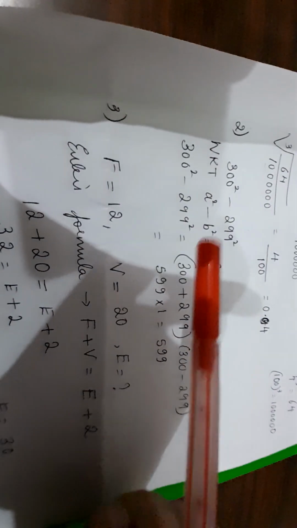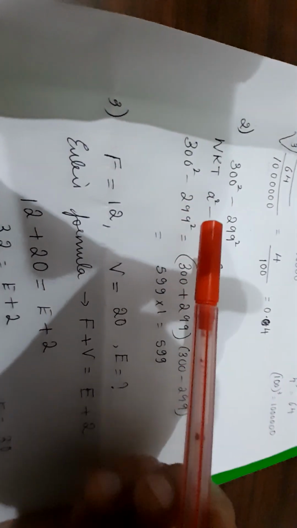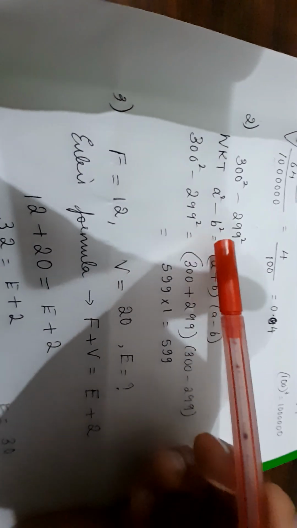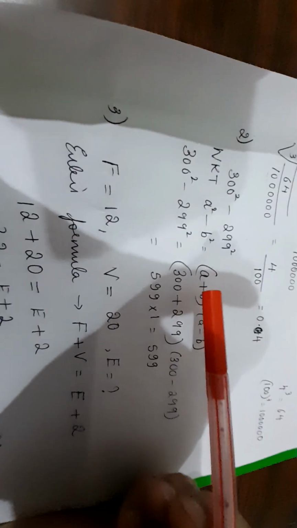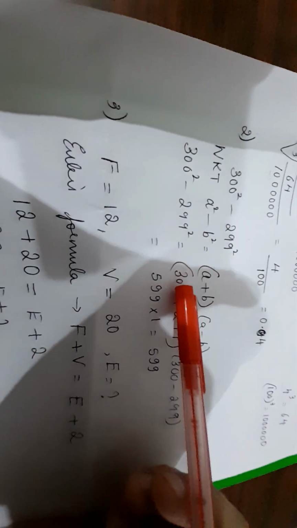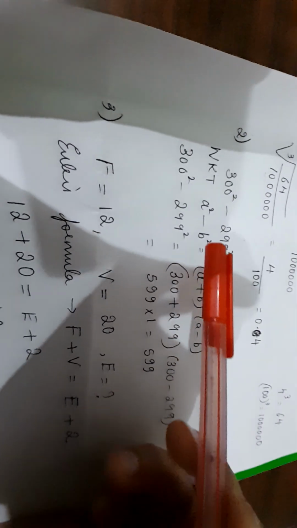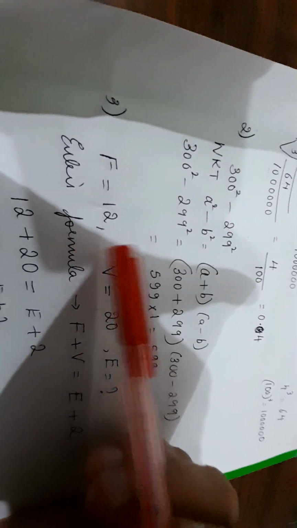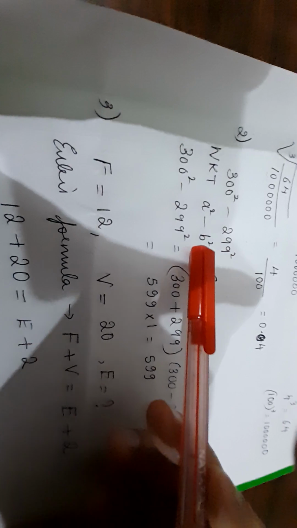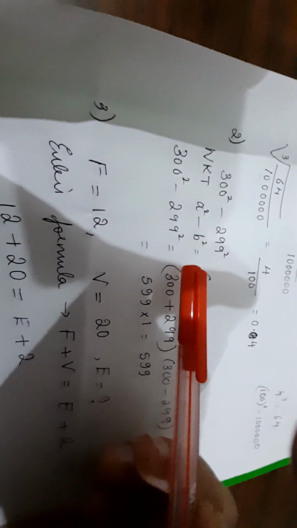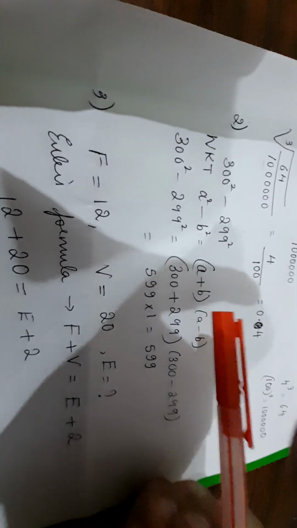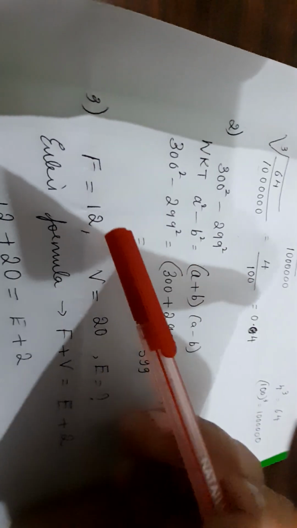Next, moving on, this is from identities. In the question it reads as solving for 300 square minus 299 square. See, you don't have access to a calculator in the exam. If you don't know your shortcuts, you will end up working on the longer method. That is 300 square minus 299 square, so 299 into 299. This is time consuming, isn't it? Even if you're going to use Vedic maths tricks, which I had taught you, it's going to be time consuming.